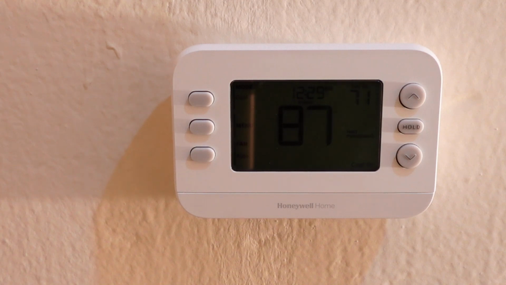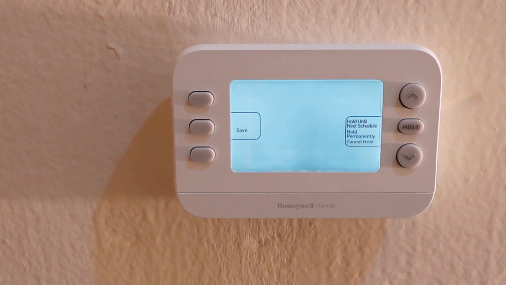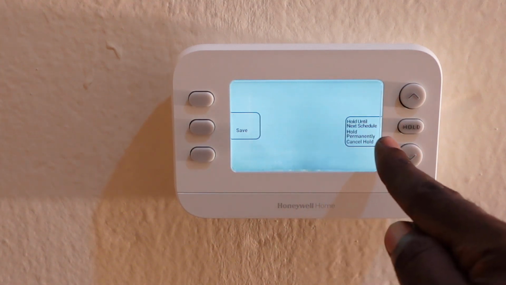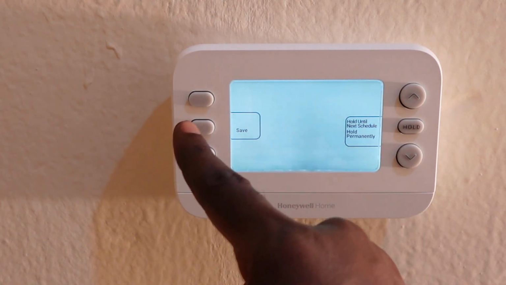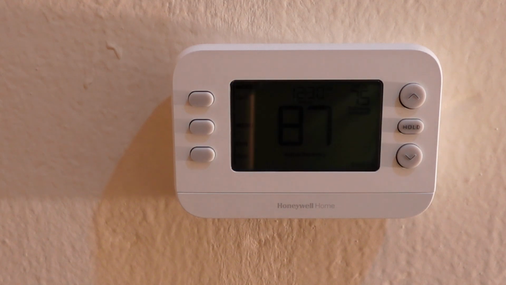Okay, this is going to keep your current temperature for as long as you want it. And if you want to cancel the hold and go back to your program schedule, what you want to do is to press the hold button. Okay, and you can see the options. So to cancel hold, you want to select cancel hold and then come over here and hit save. So the thermostat is back to your program schedule. So that's how to set a temporary temperature or permanent temperature to overwrite your program schedule and of course get it back. So that's it.